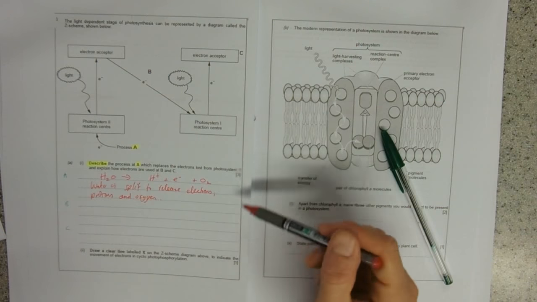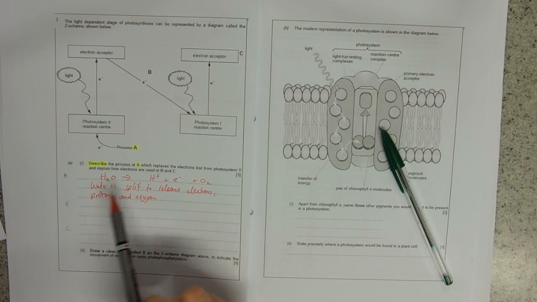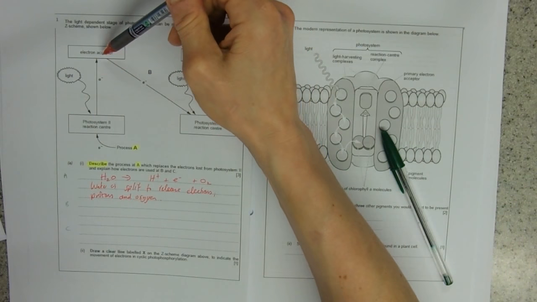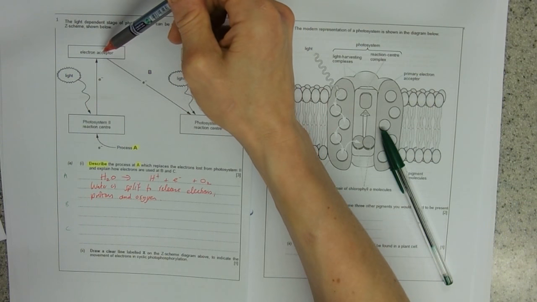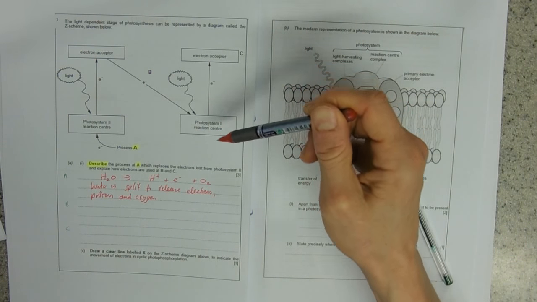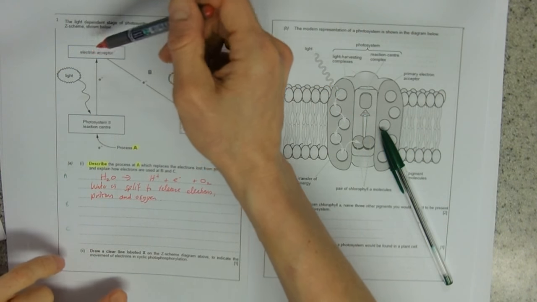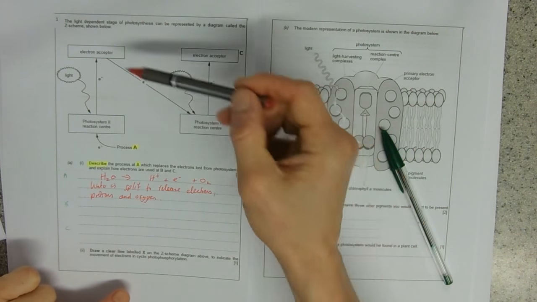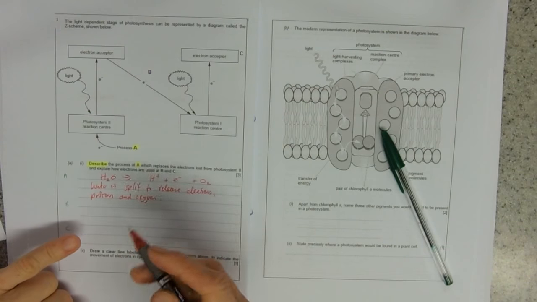And so now we need to move on to get the second mark, how these electrons are used at B. So in B, you can see the electrons are starting at that electron acceptor and ending down in this photosystem. So they're moving from a higher energy level to a lower energy level, and what is that energy being used for?